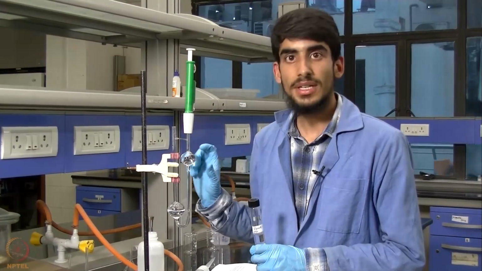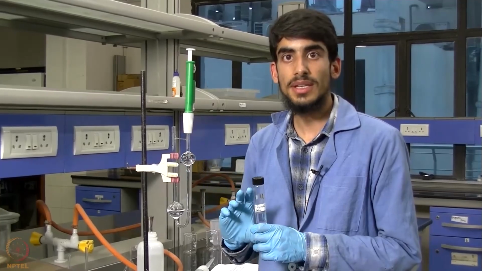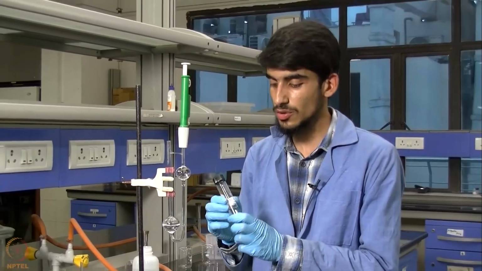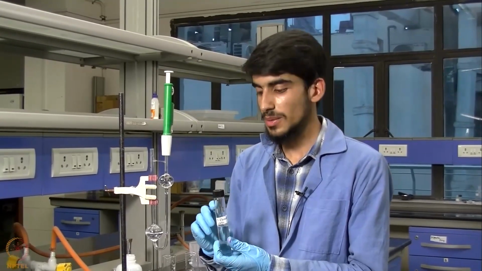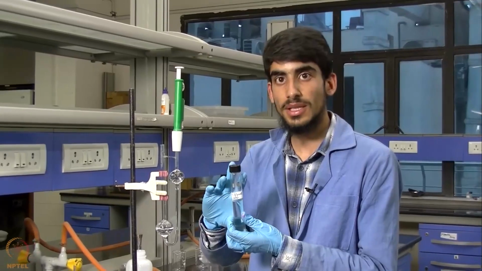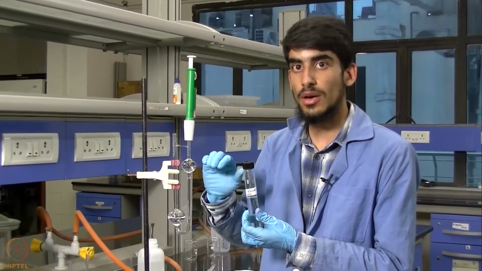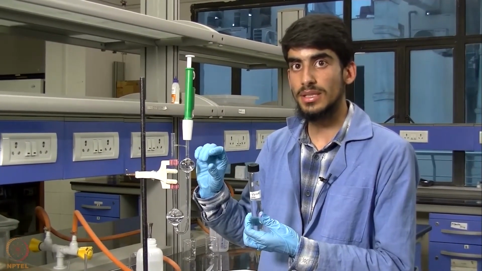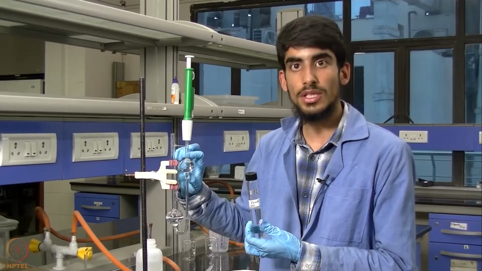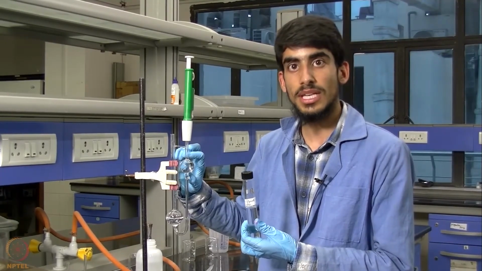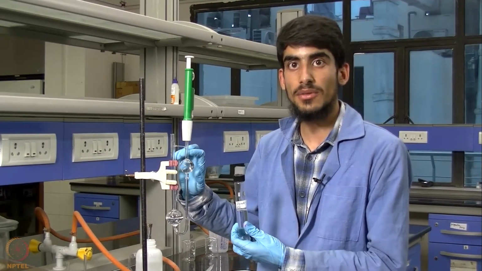So like we did for water, we will now repeat the experiment with our 5% glycerol water solution. Now we will similarly fill the viscometer with this 5% glycerol solution, and we will note the time taken by this glycerol solution to flow between these two edges, and then we will do this experiment again 3 times and take the average of these readings.